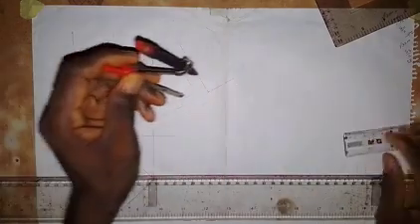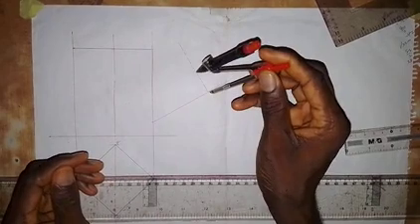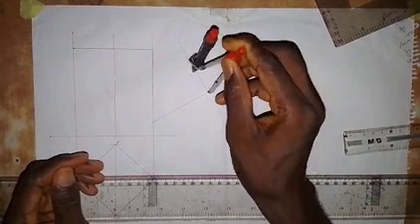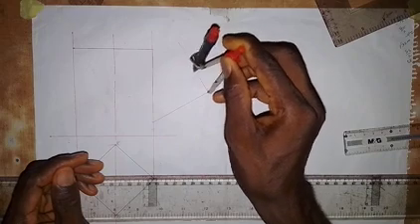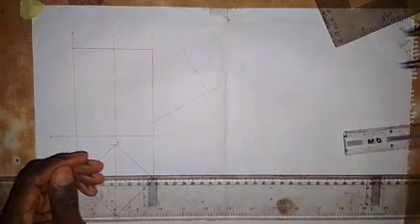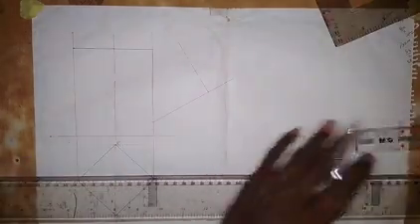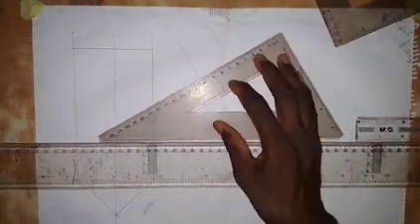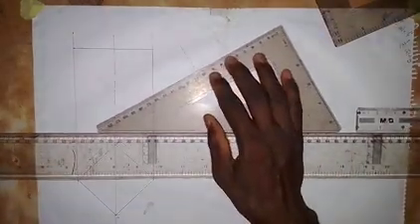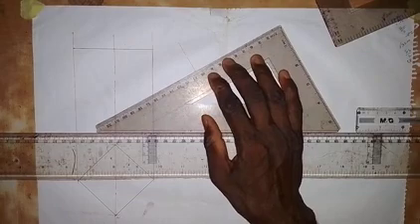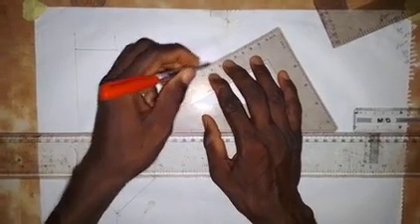Okay, then I will put the pinpoint here at this point. Then I will make an arc on this line here. So I will keep that 28, I'll keep it somewhere here. So I'm going to draw a center line. With the 30 degree set square, I'm going to draw a center line through this point, so it goes like this.